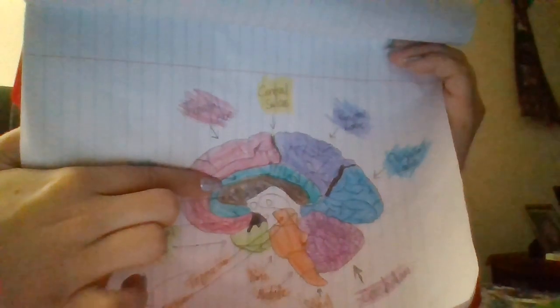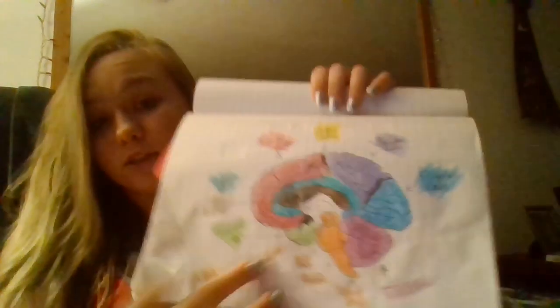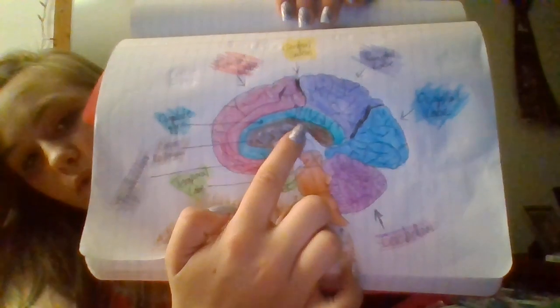It extends from the frontal lobe into the parietal lobe, wrapping around the corpus callosum like a belt. This gyrus is involved in various functions, including emotion processing, pain perception, and attention.